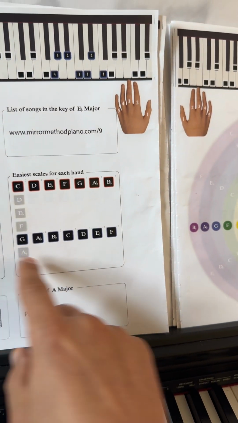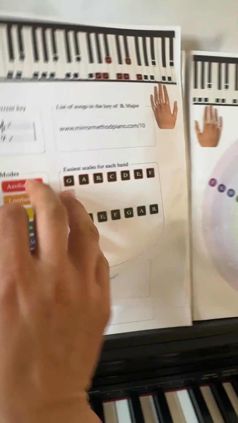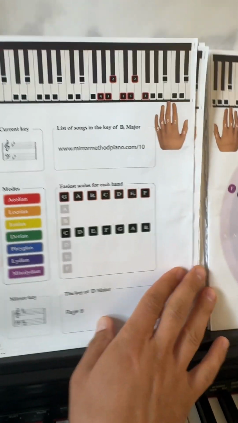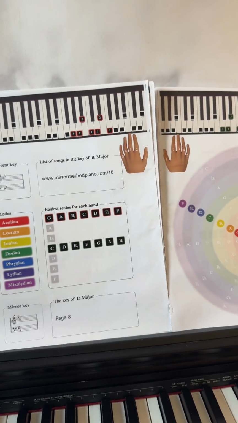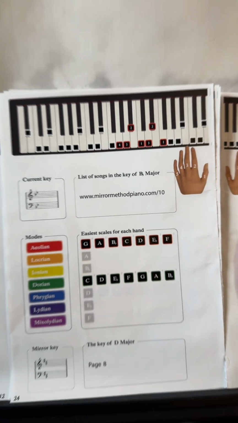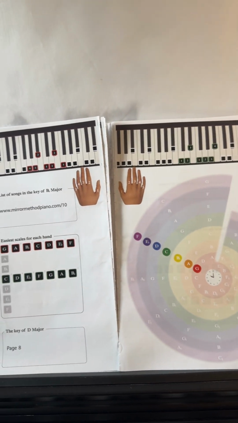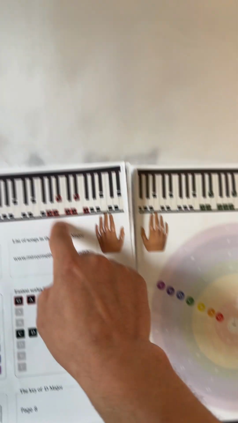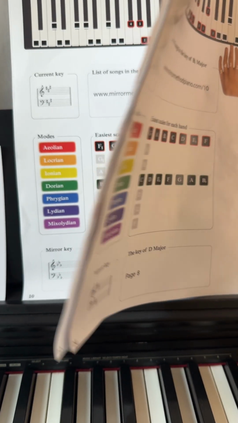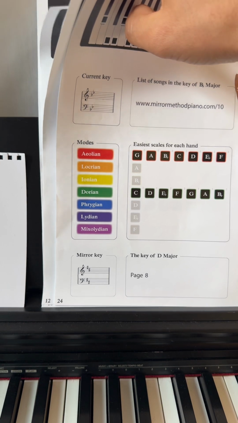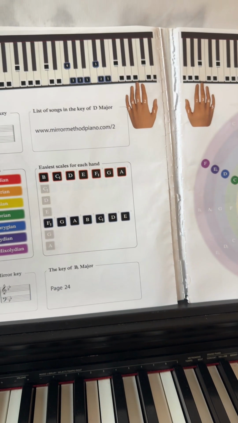The other modes also mirror in each key, but it's always going to be a different mode. For example, in the key of B flat major, one of these two, not sure which one, is going to mirror one of the other scales on page 8.